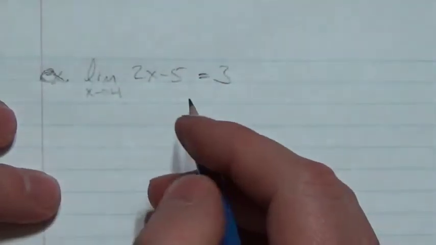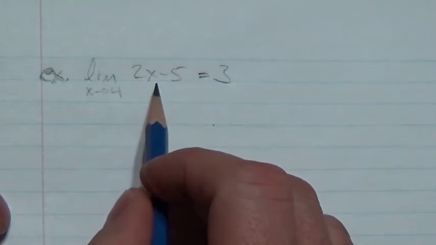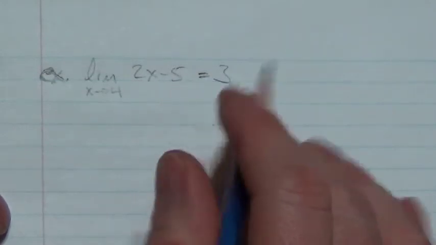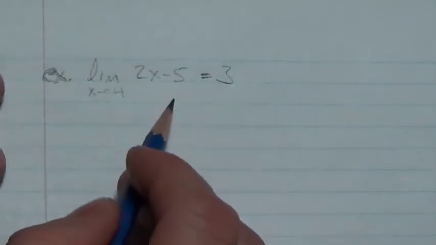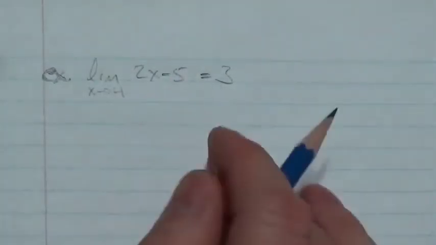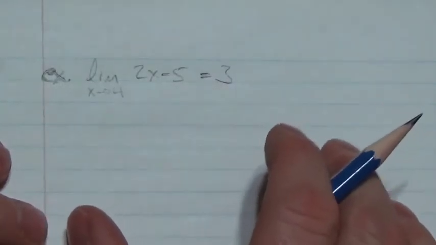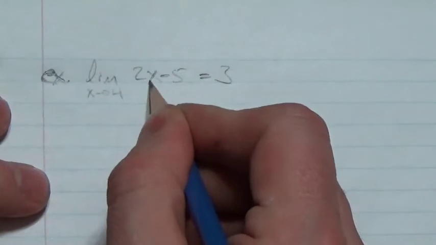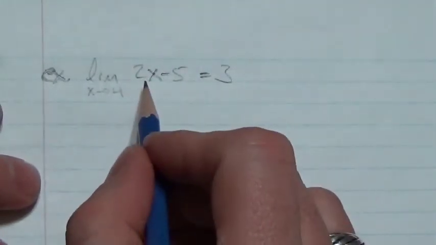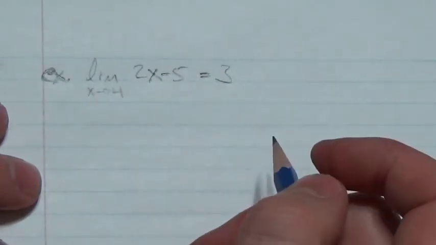Okay. Now, on the face of it, you might say, well, yeah, I would think so, because if you plug the 4 in, 2 times 4 is 8, minus 5 is equal to 3. And that's actually not a bad argument, because in most cases, the value that a function approaches is what the function is going to equal at that point. But that's not always true. And what I want to do to start off with is show you how that epsilon delta proof or verification works, how the definition works. So again, we're going to check that the limit as x approaches 4 of 2x minus 5 is actually equal to 3.